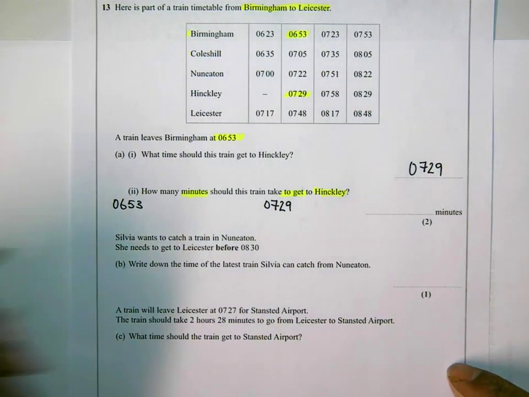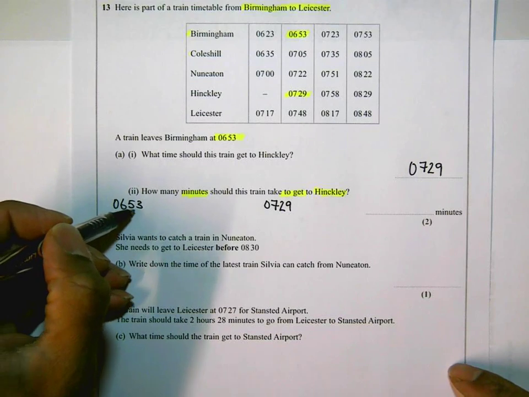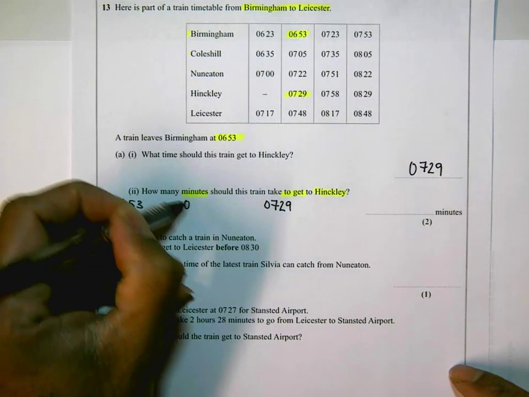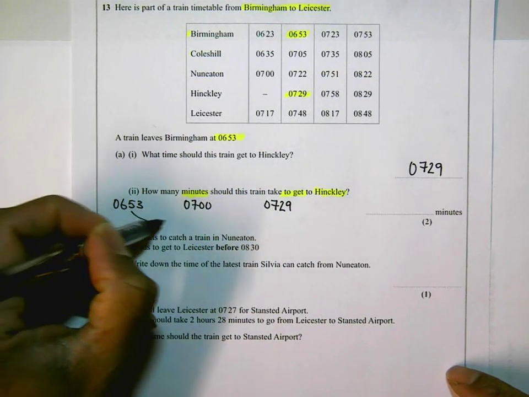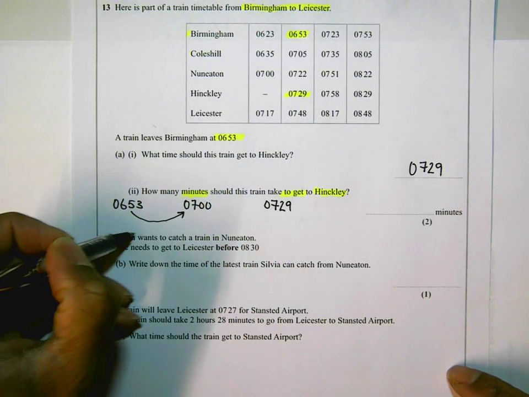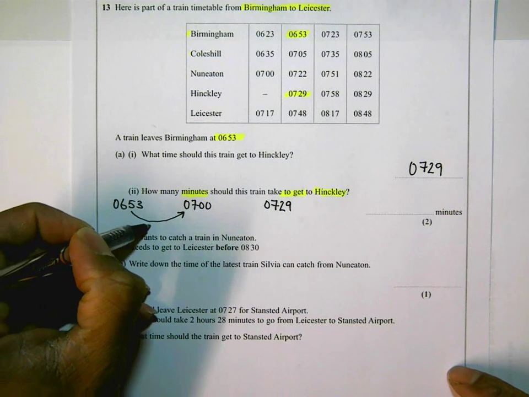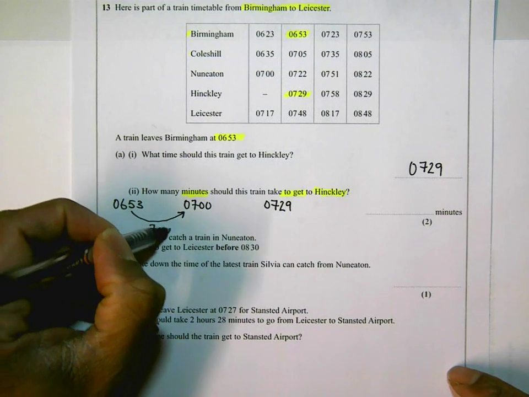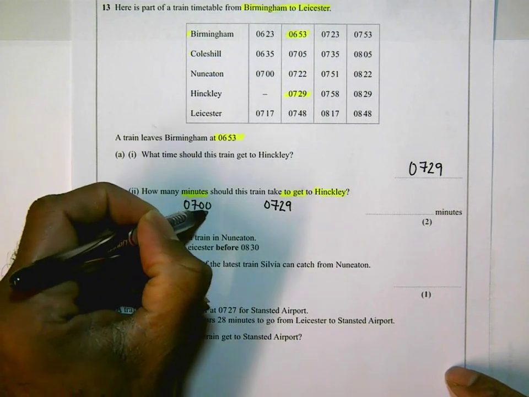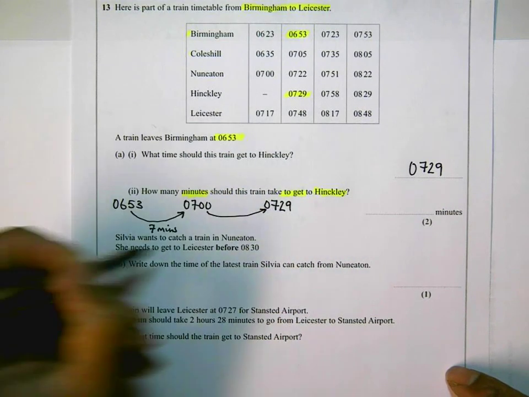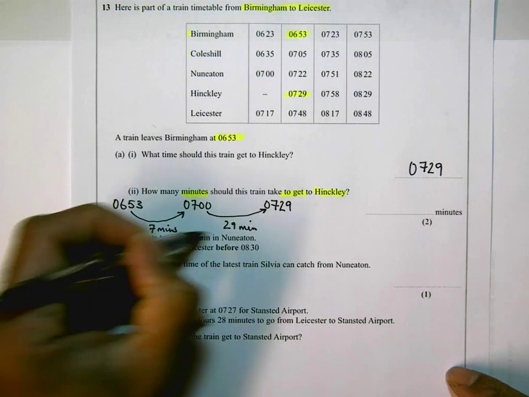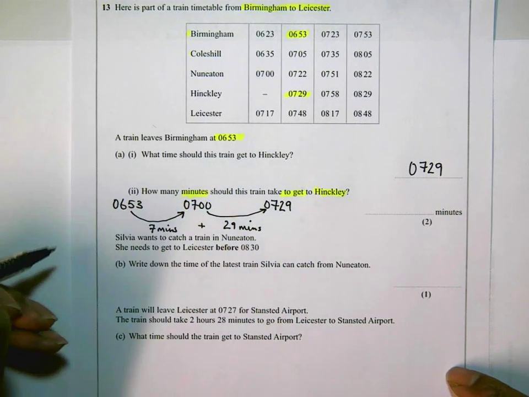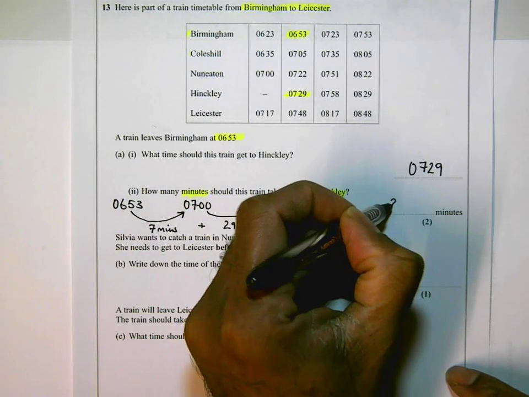So between 6:53 and 7:29, there's 7 o'clock, 0700 hours. From 06:53 to 7 o'clock, that's going to be 7 minutes. And from 0700 to 7:29, that's going to be 29 minutes. So I just need to add these two numbers together, and that is 36 minutes.